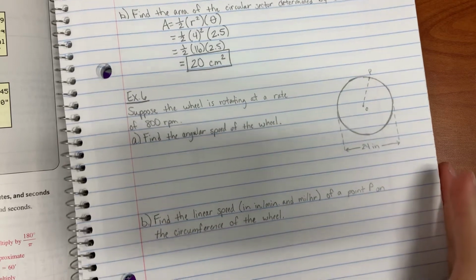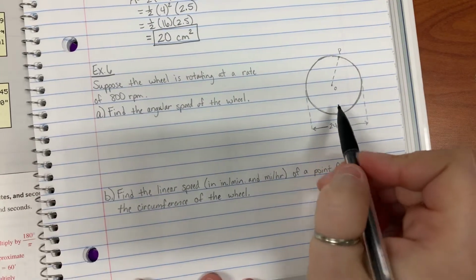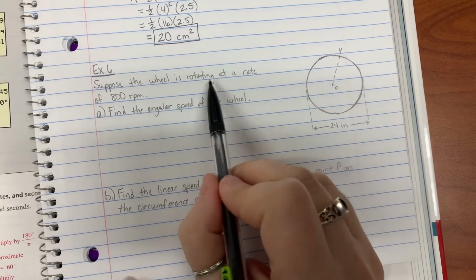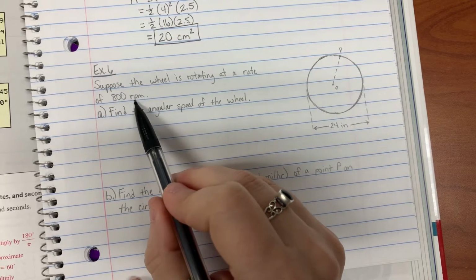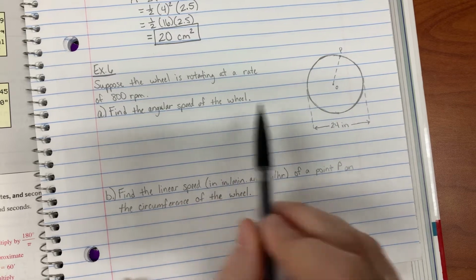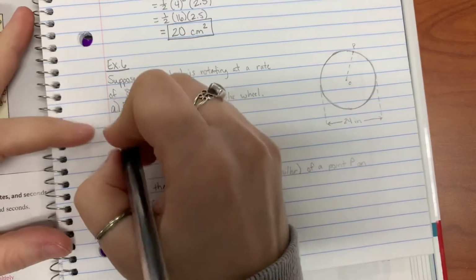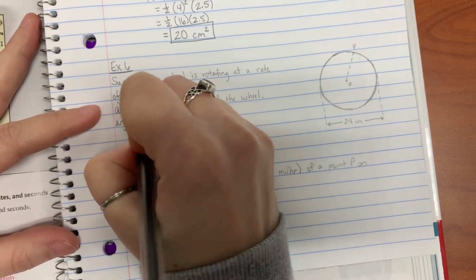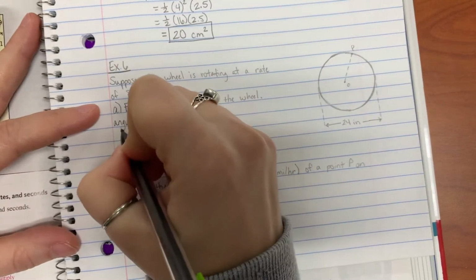All right, example 6. Suppose the wheel is rotating. So this wheel over here, this was actually in your book, it's a tire wheel. And they're telling me it's rotating at a rate of 800 RPM, which is revolutions per minute. They want me to find the angular speed of the wheel. So this is a whole different scenario. So to find the angular speed, I'm going to write it out here. Angular speed.